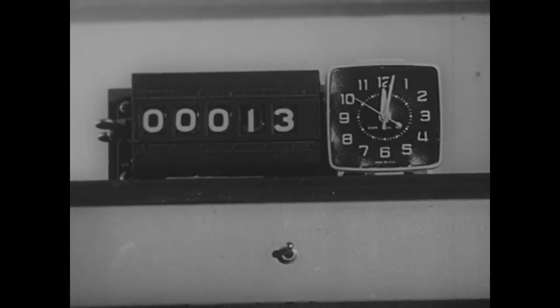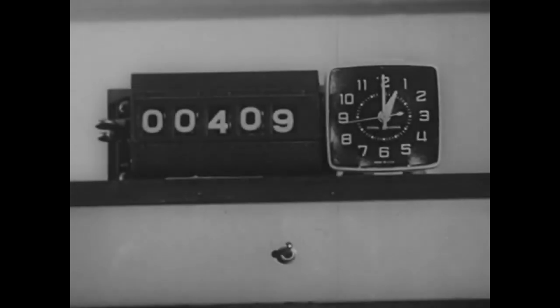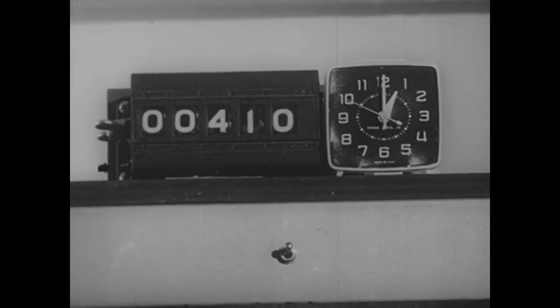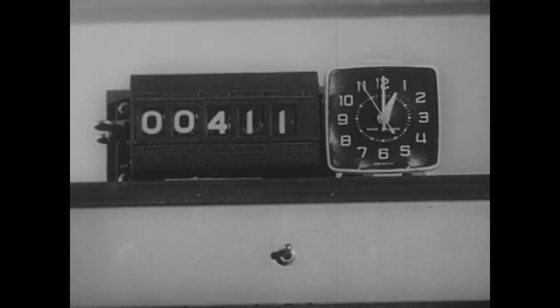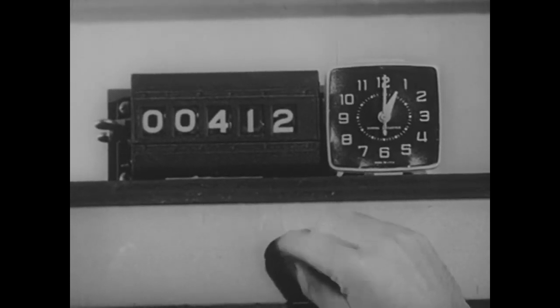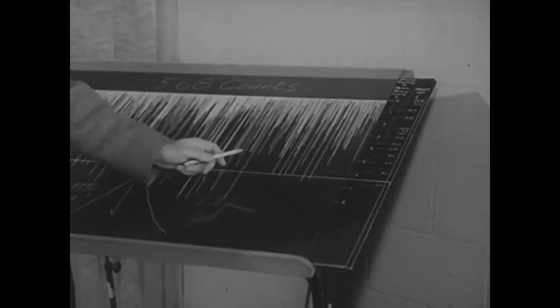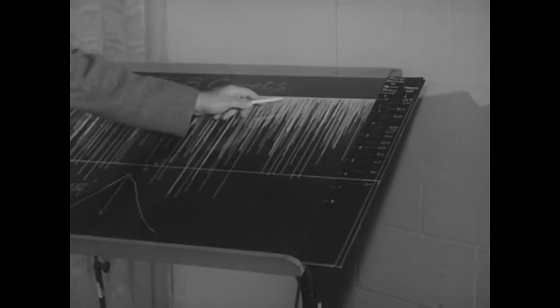13. That's a lot more than we expected. Let's go on and take the full hour's count and get some good statistics. 409. 410. 411. 412. Okay, that's the hour. Instead of 27, we have 412 mesons left at sea level. That's way up here on our chart.